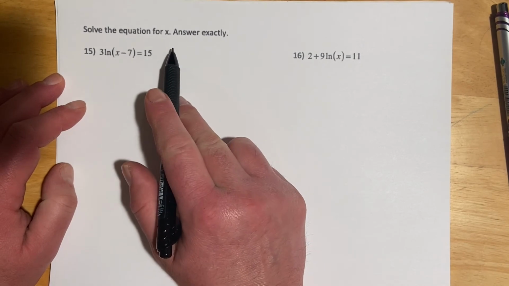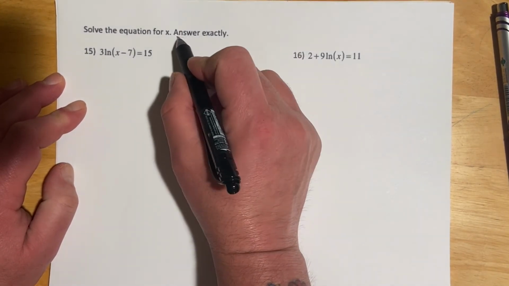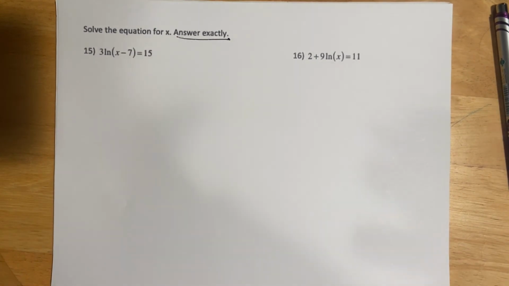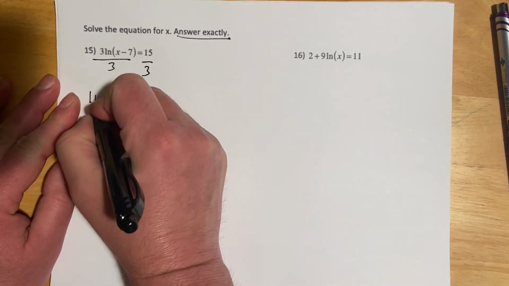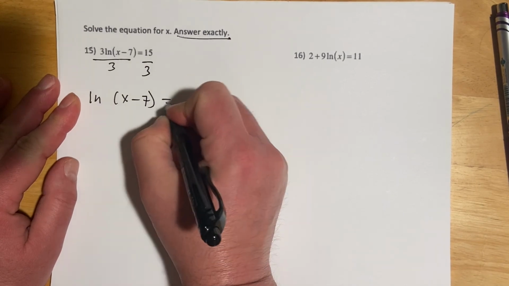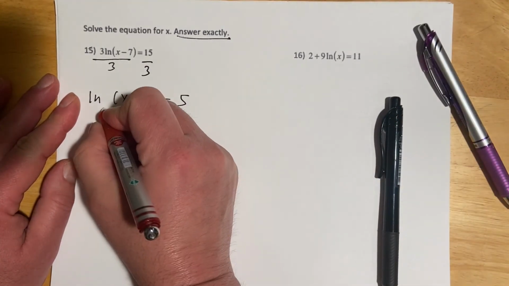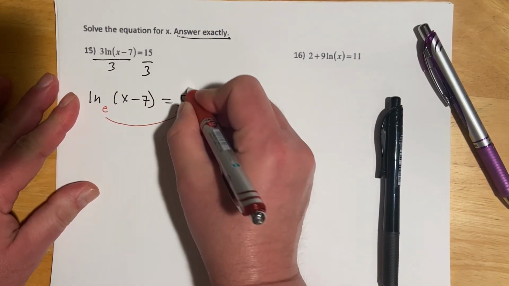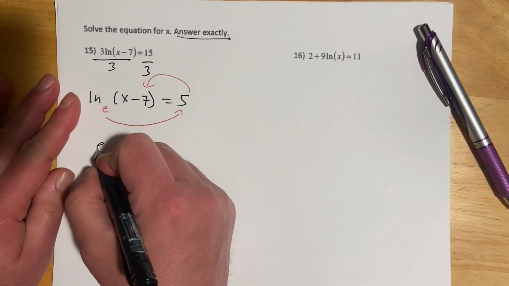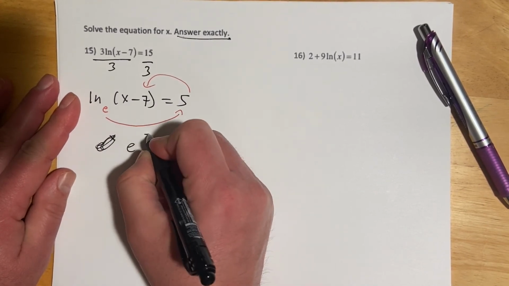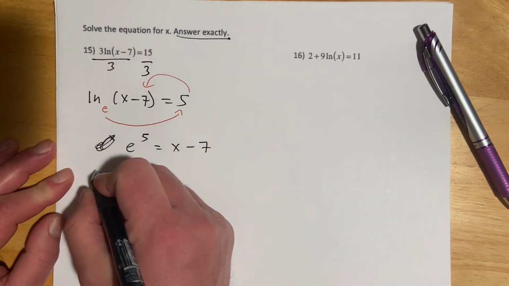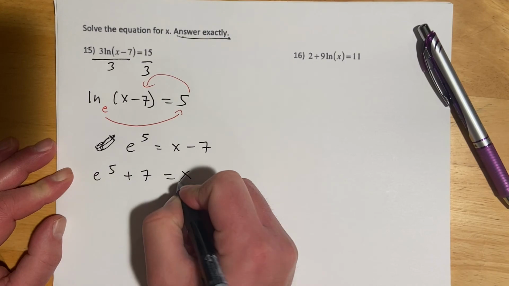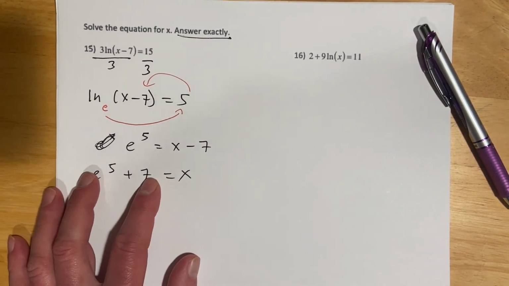Okay, for this one, we have solve the equation for x and answer exactly. So again, this is where we'd have answers involving either natural logs or e's. We will isolate the log. So that's going to give us natural log of x minus 7 equals 5. Again, think of the invisible e right there. So e to the 5th equals that argument. And then we just need to add the 7 over. So e to the 5th plus 7 equals x. And then that's our exact form.